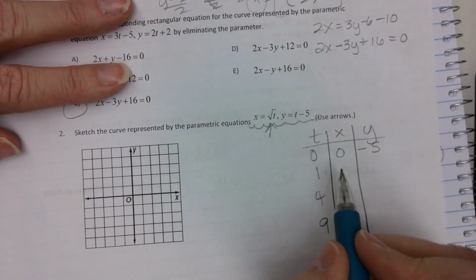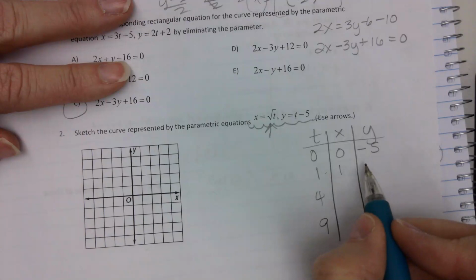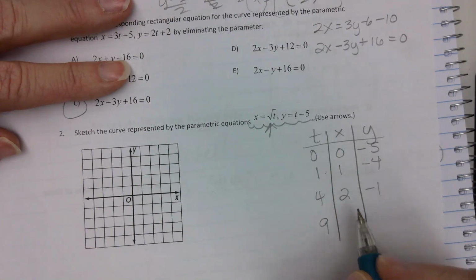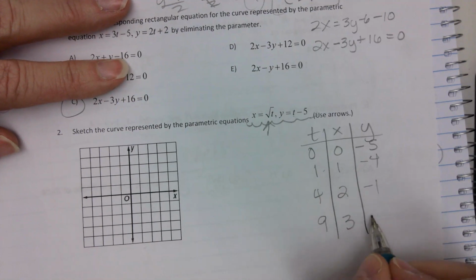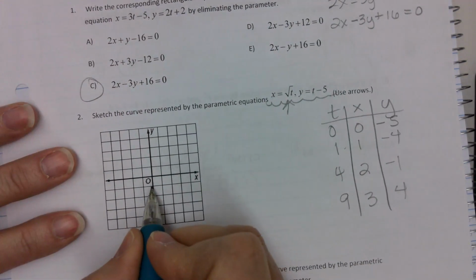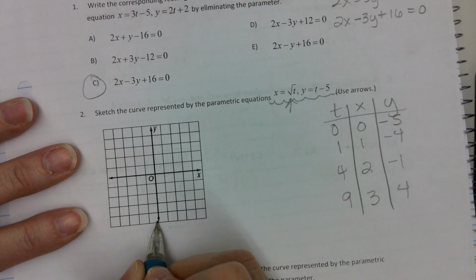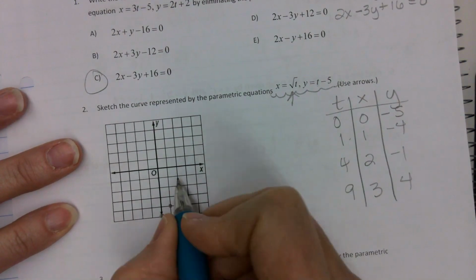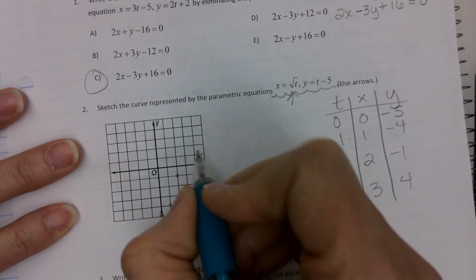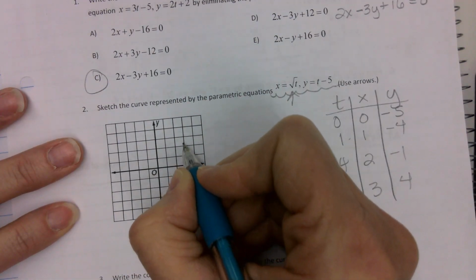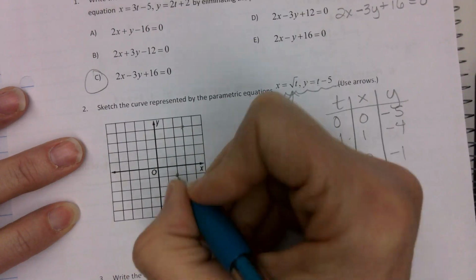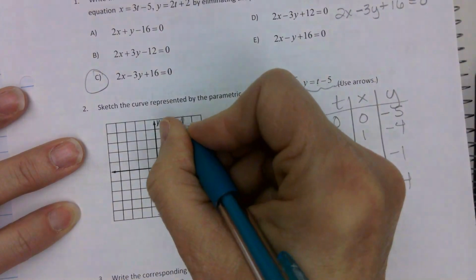Square root of 1 is 1, 1 minus 5. Square root of 4, 2. Negative 1. Square root of 9. So 0, negative 5. 1, 2, 3, 4, 5. As t goes, it is a parabola. But you have to show, first of all, that 1/2 of the parabola is gone.